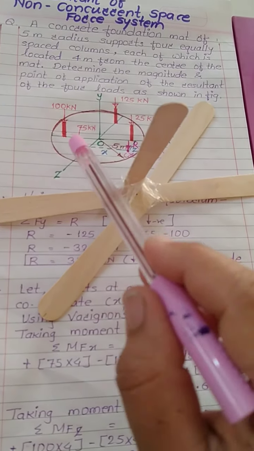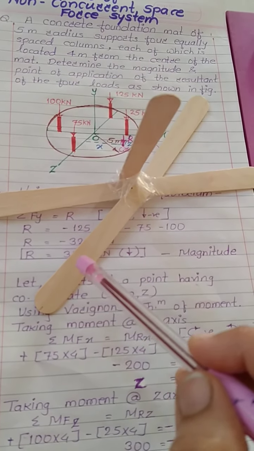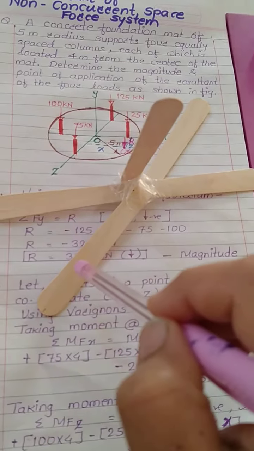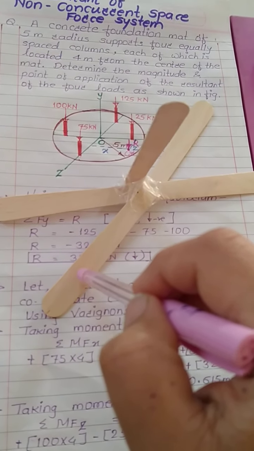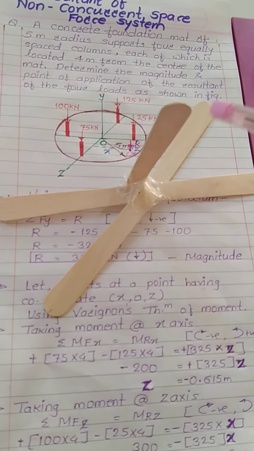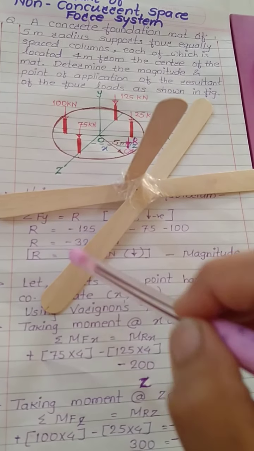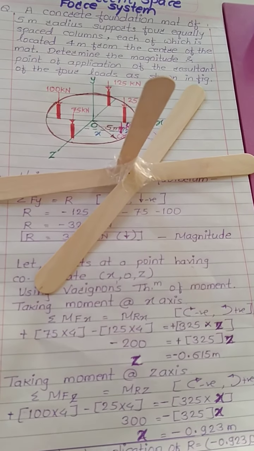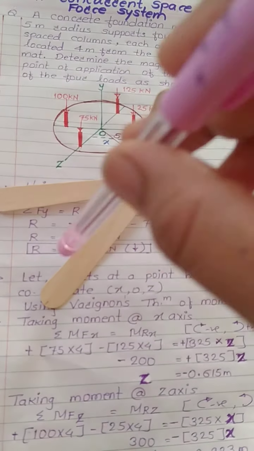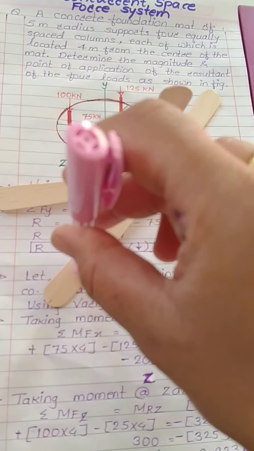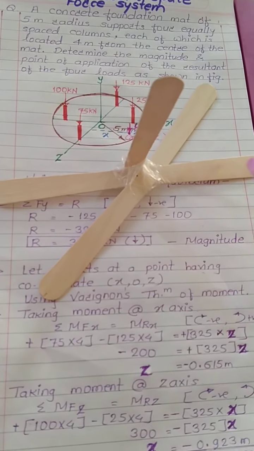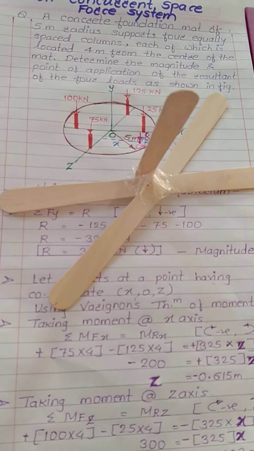Now if you consider this force 75 kilonewton, it is acting at a distance of 4 meter from origin. Again it is acting in downward direction. So I have to take moment of only these two forces. So now we'll see the moment. Now look, the force which is placed on this positive z axis, how will it create moment about this x axis?